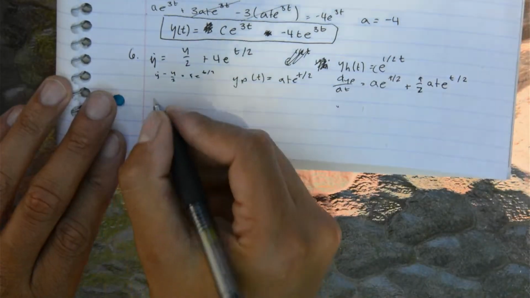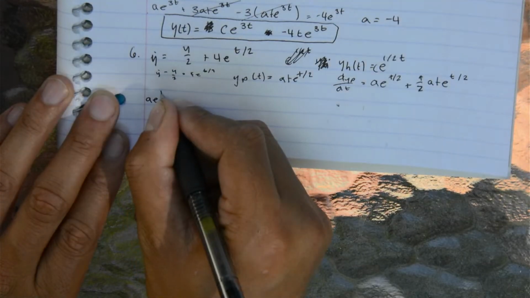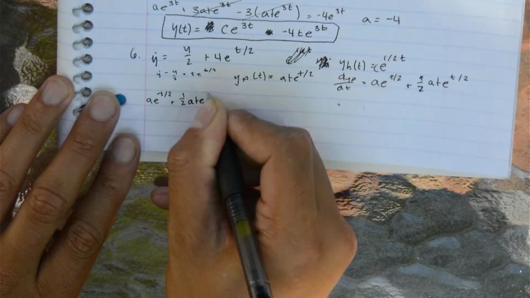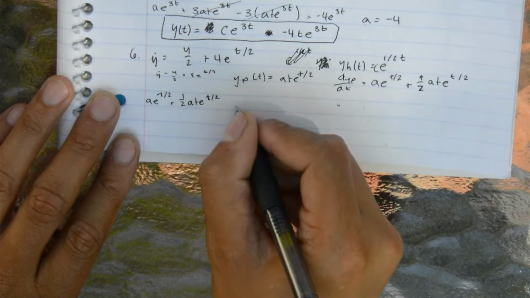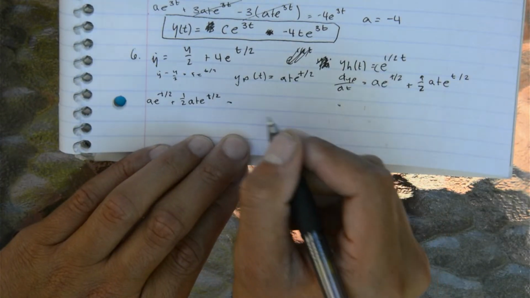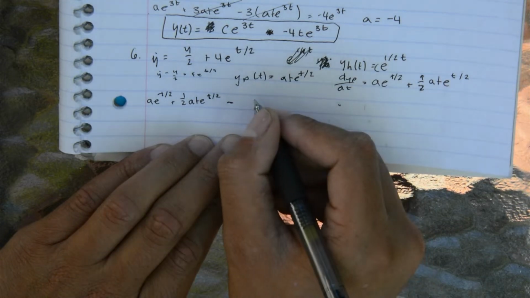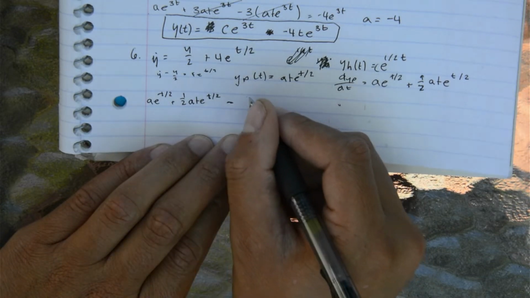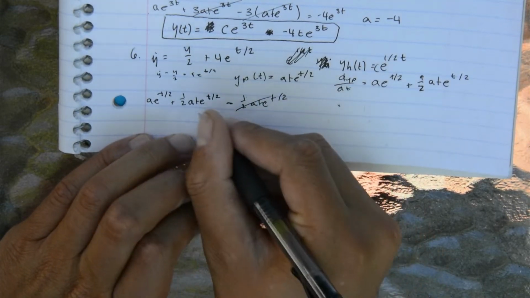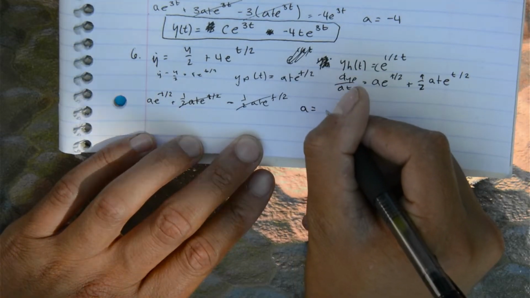So now we're going to get y dot, which is a e to the t over 2 plus 1/2 a t e to the t over 2 minus 1/2 a t e to the t over 2. Again, we're going to get this cancellation. Then we just get a is equal to 4.